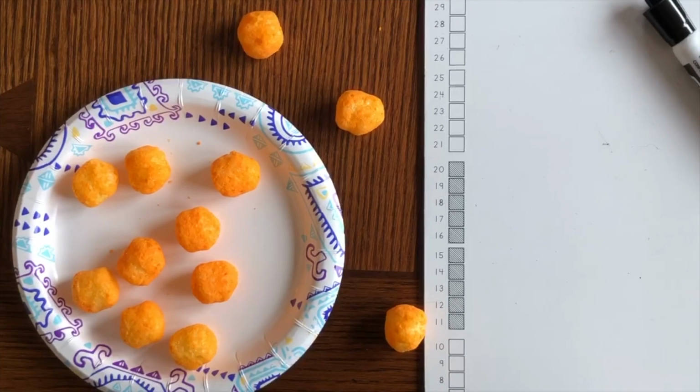Fractions are all around us. I'm going to show you some examples from our house, and then at the end, challenge you to find fractions where you live. So I did say that there are fractions all around us, and as you can see, I have cheese balls in front of me, one of my favorite snacks when I'm not having a healthy one.